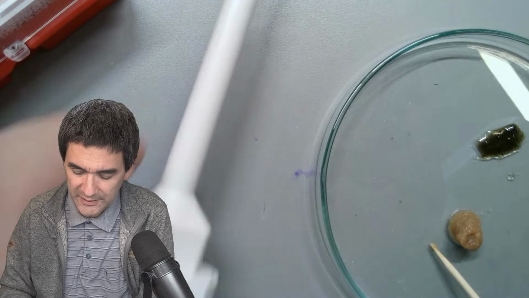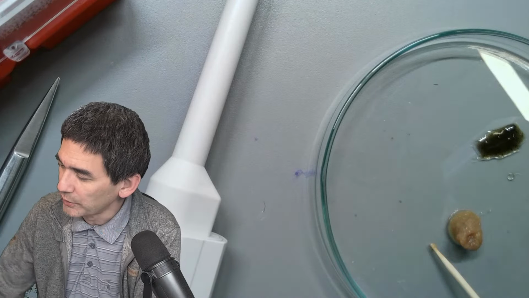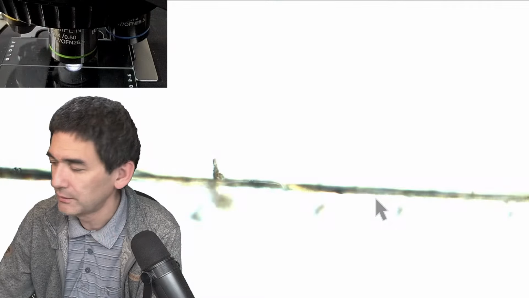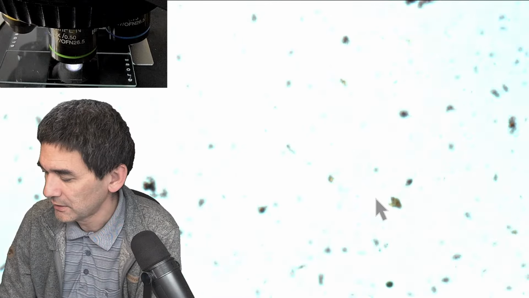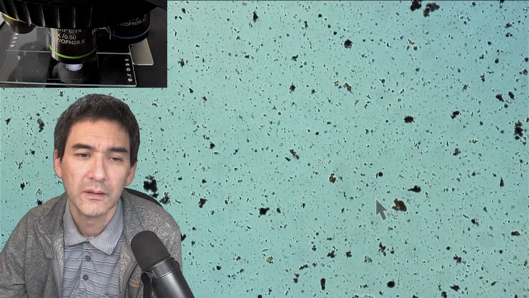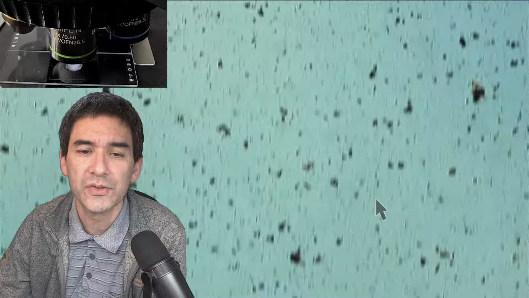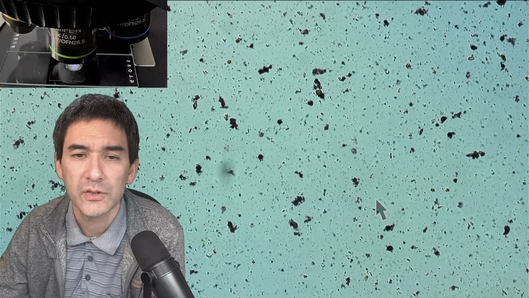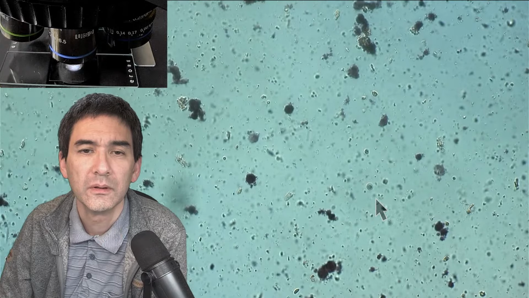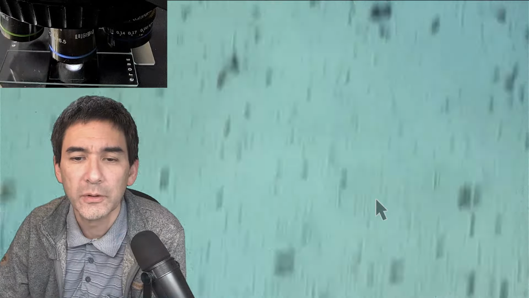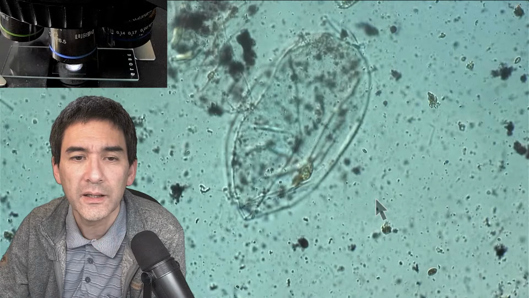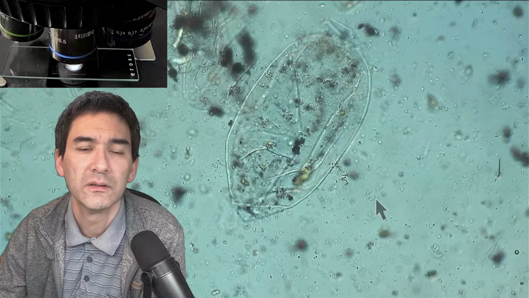Usually, if there's starch present, then the starch will absorb the iodine anyway. So here we go, and let's have a look. And all of those black dots that you see probably contain starch. Of course, I added more water now, so for this reason... here, that's good, that's a cell.